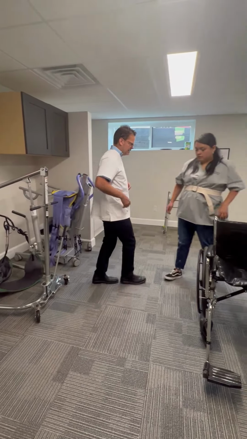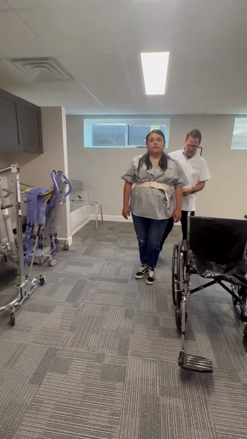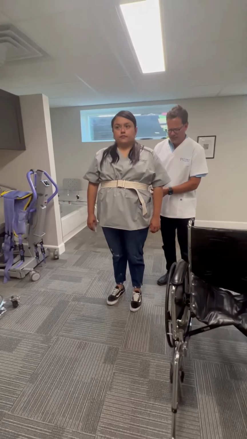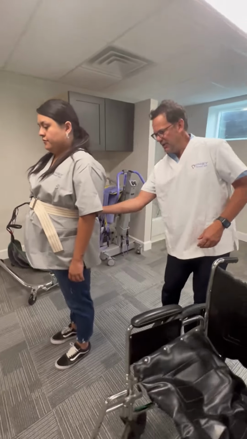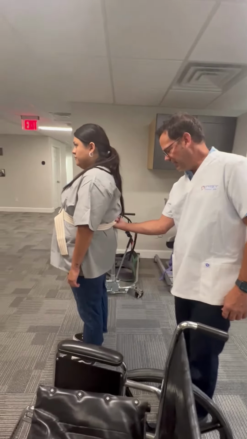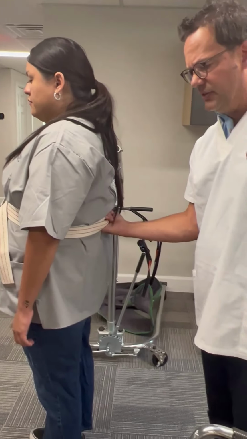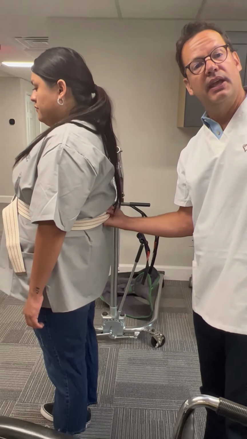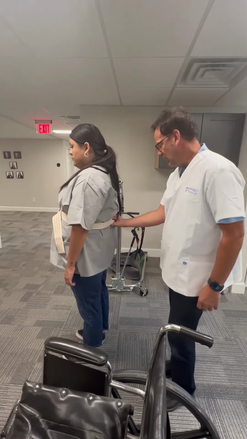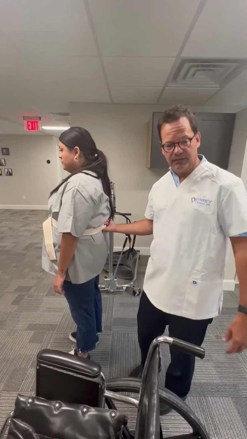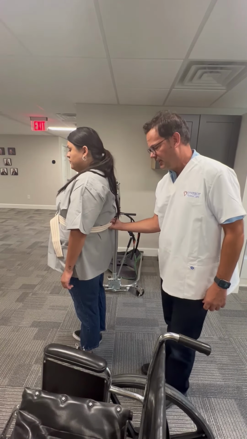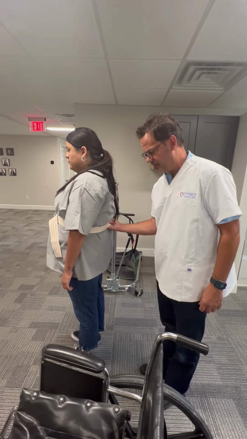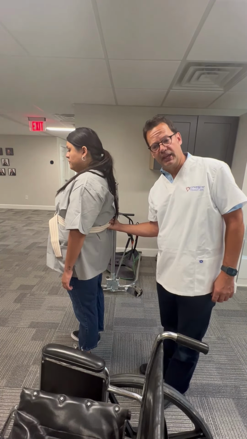So Giselle has the belt on, and I just want to show a couple of positions. If you want to step forward, Giselle. So you can see again my hand is firm on the belt. And if Giselle was walking and was a fall risk, a couple things, I might have her using a walker or a device. In this case, I'm just securing her with my hand.